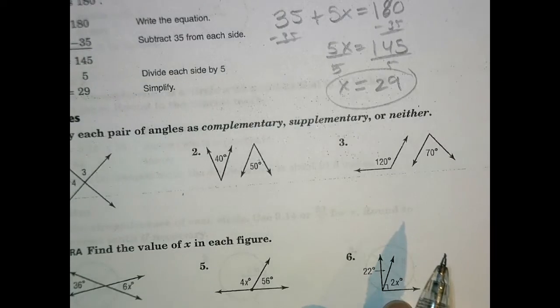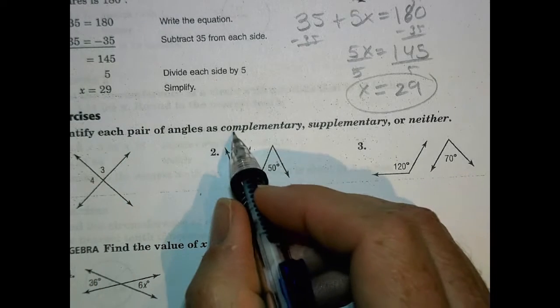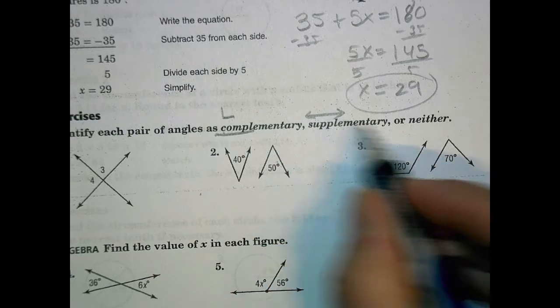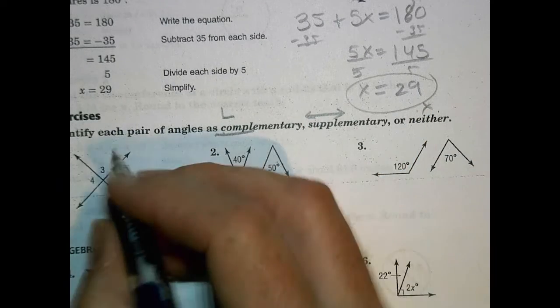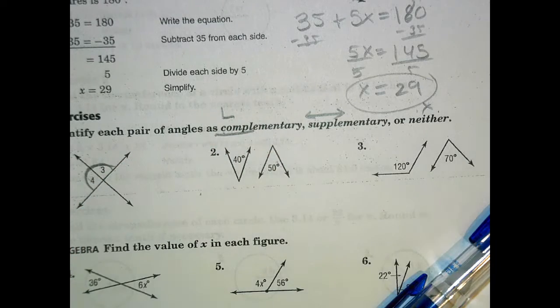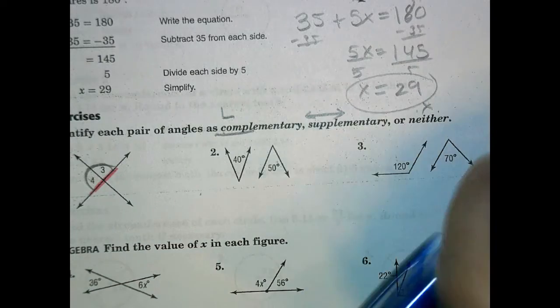Let's take a look at a couple more examples before you jump into your homework. It says identify each pair of angles as complementary, 90, supplementary, straight 180, or neither. Okay, so 3 and 4. Well, when I put those together, do I have a straight line right there? Well, it sure does look like a straight line to me, so we would say that's going to be supplementary.